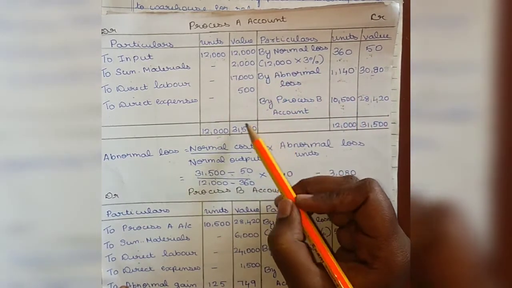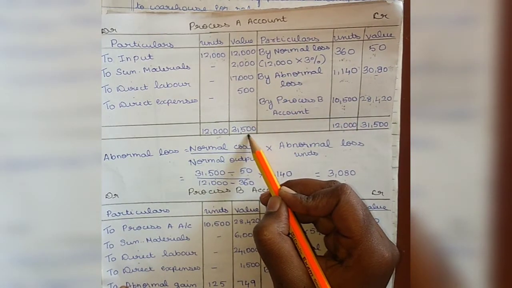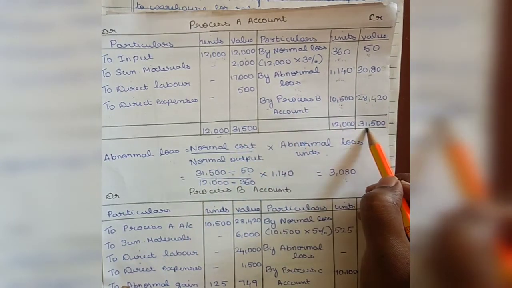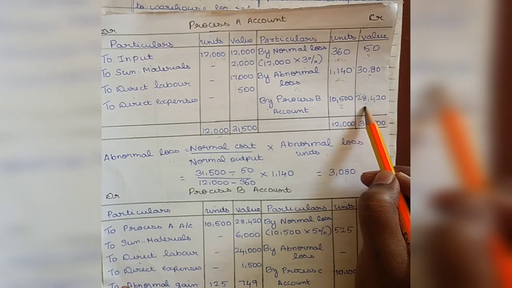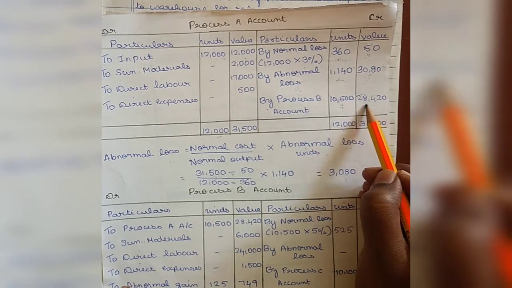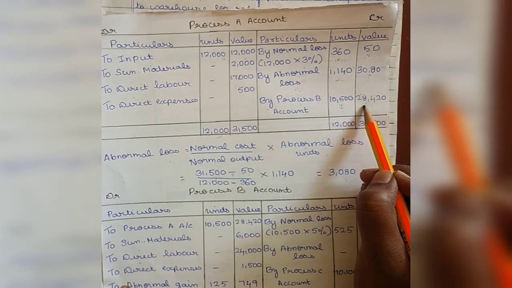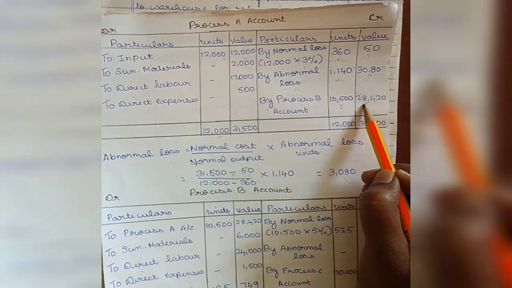Now if you take the total of debit side, it will add up to 31,500. So 31,500 minus 50 and 3,080 will give you 28,420. This 28,420 is the balance that we are going to take to the process B account.